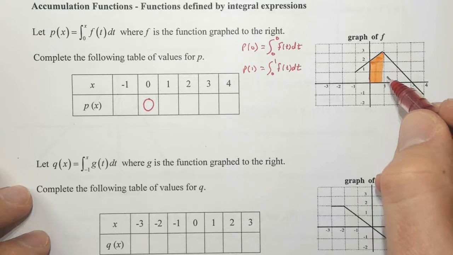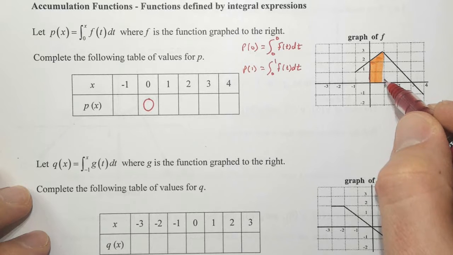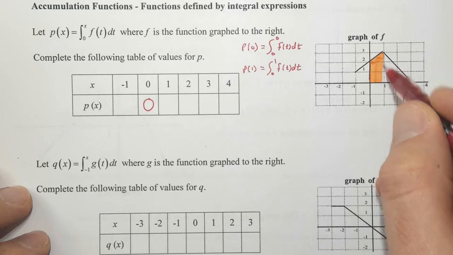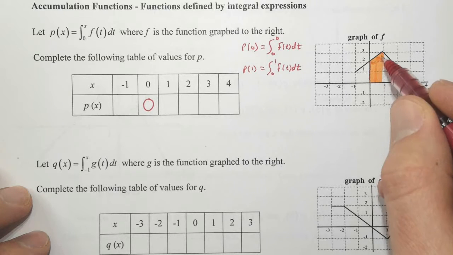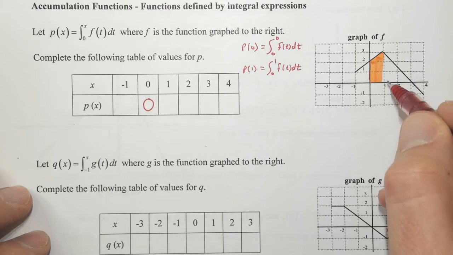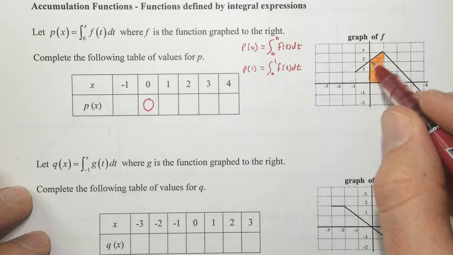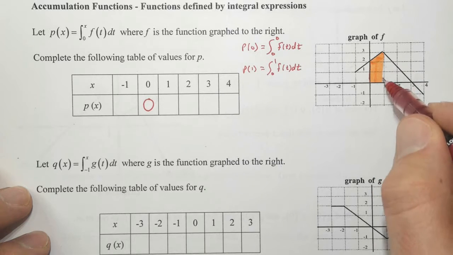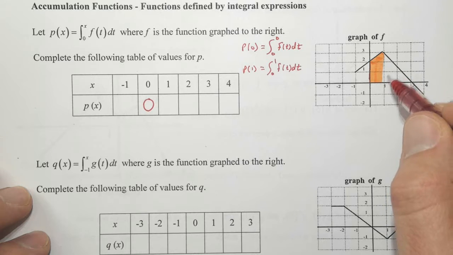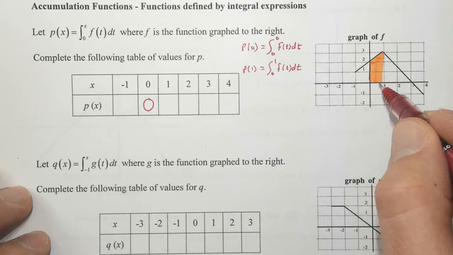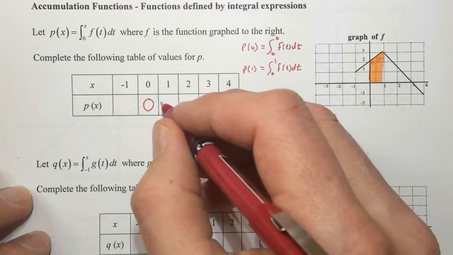Well, there's a couple ways of going about this. And those of you with the geometric minds are looking at this and saying, okay, well, we've got 1 block, 2 blocks, and then we have a half a block. So that's 2.5. And that would be correct. Another way of looking at it is this is a trapezoid. One base is 2, the other base is 3. The sum of them is 5. The height is 1, and we want half of that. That's another way to get 2.5.